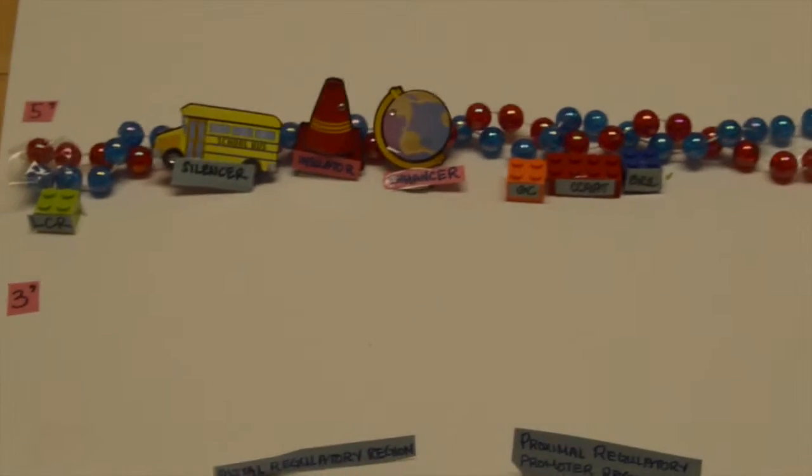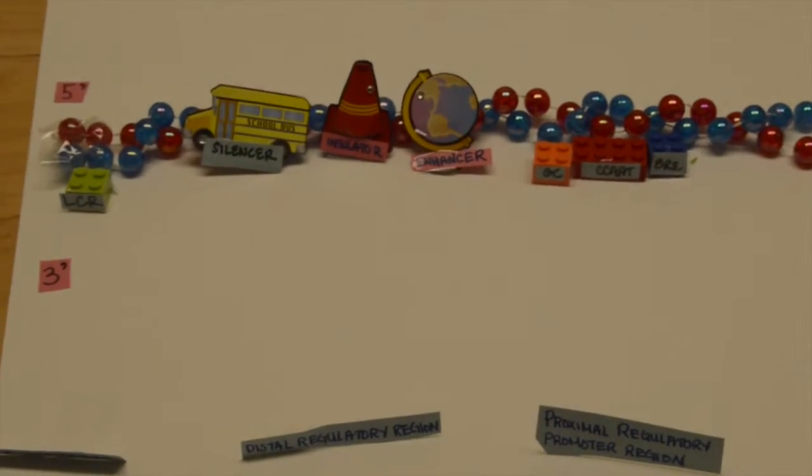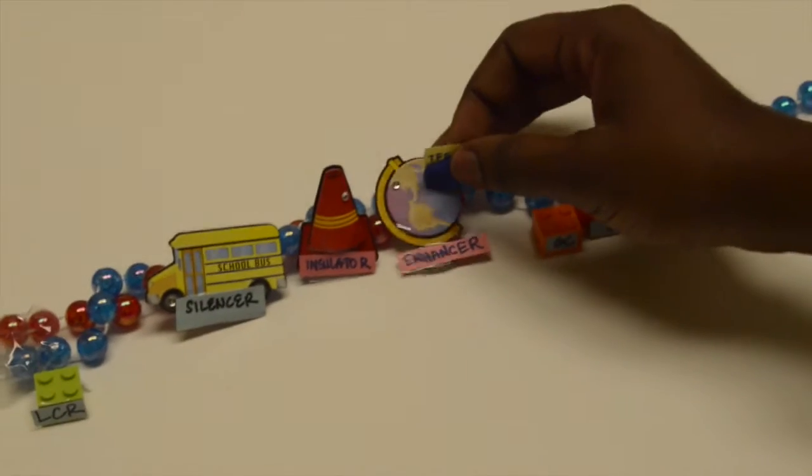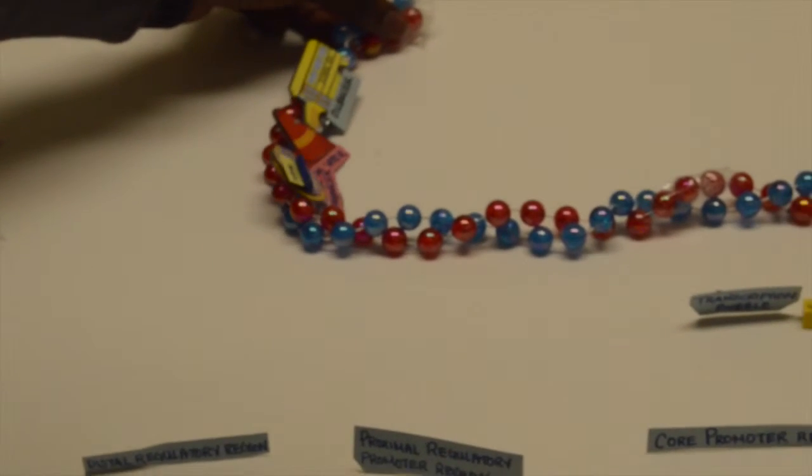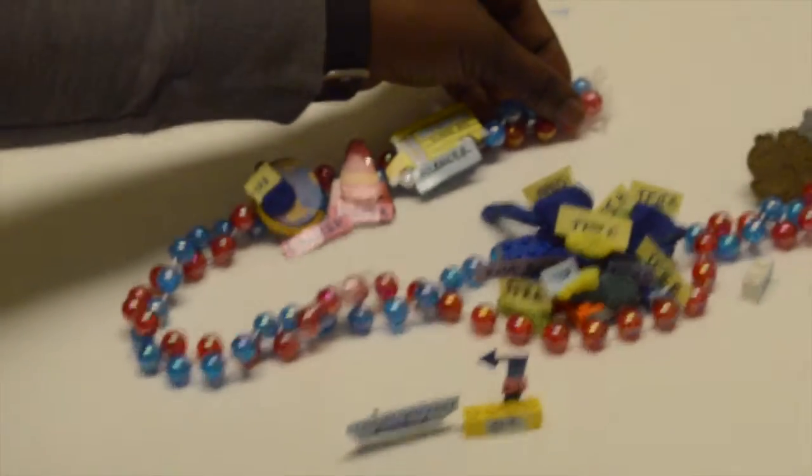The transcription factor for the enhancer, represented here as TFE, will bind to the enhancer region and the mediator protein on RNA polymerase, looping the DNA and enhancing the transcription of the money-making gene.